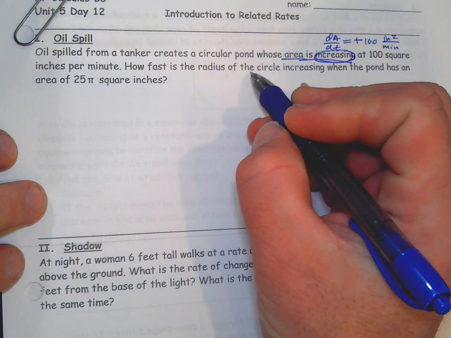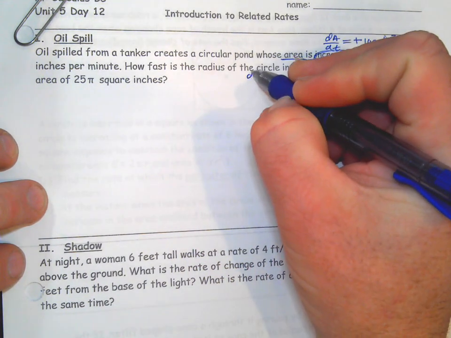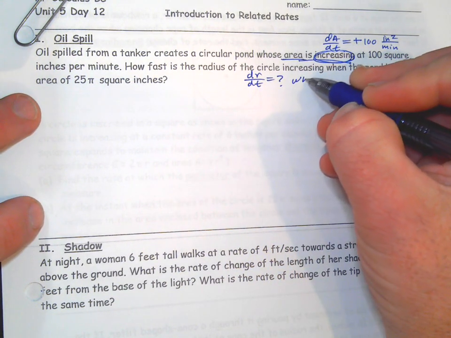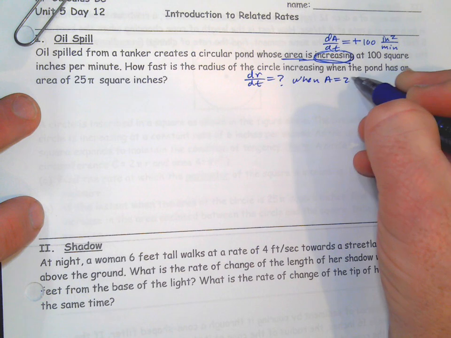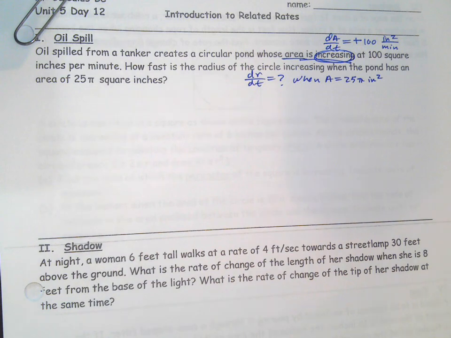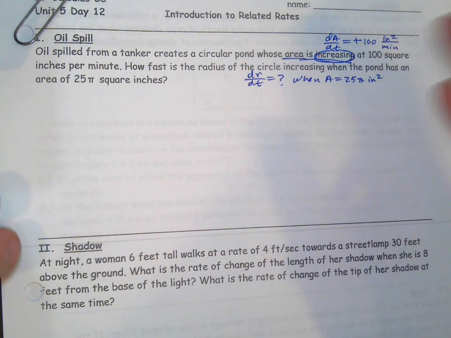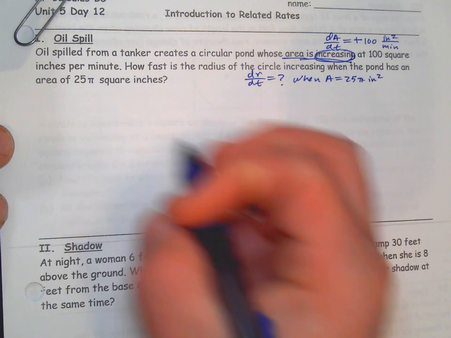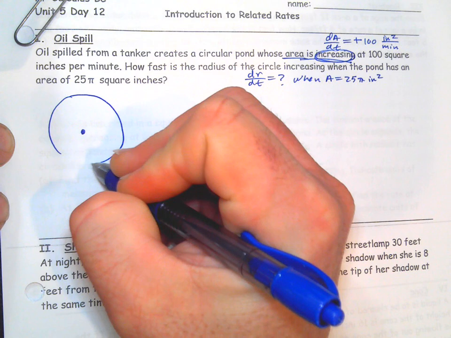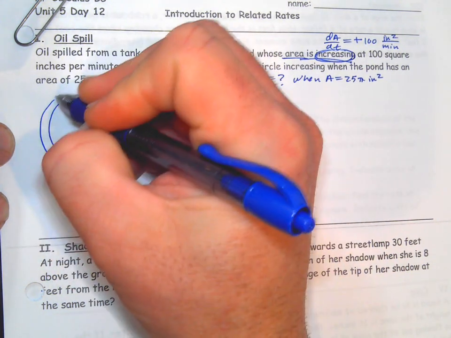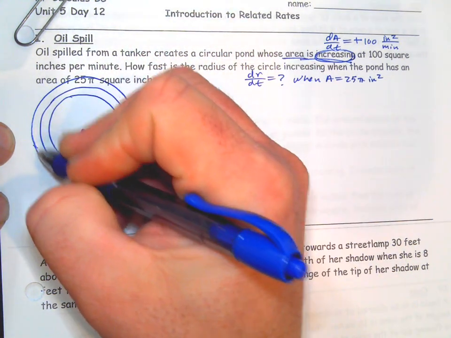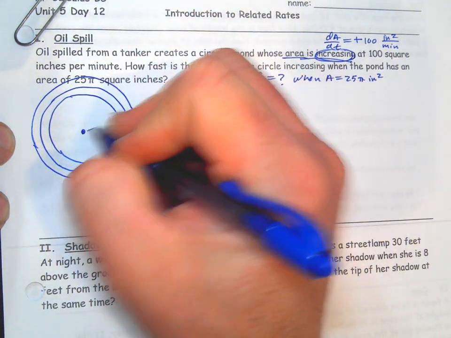How fast is the radius of the circle increasing? So I'm going to call that dr/dt, when the pond area equals 25 pi square inches. So I feel like it's good to just read through the problem and then translate it into some kind of more short expressions, summarize it. Now, drawing pictures on these is often very helpful, maybe not as much on this, but we have a circle with a center, and as the oil spills, the circle increases, and it just keeps going outwards, right? So it's going out this way.